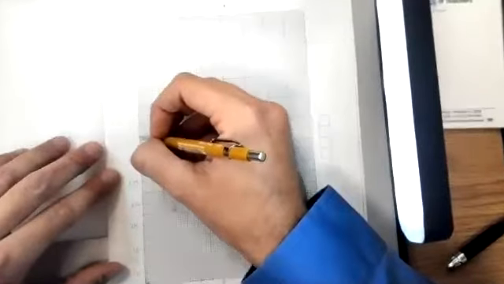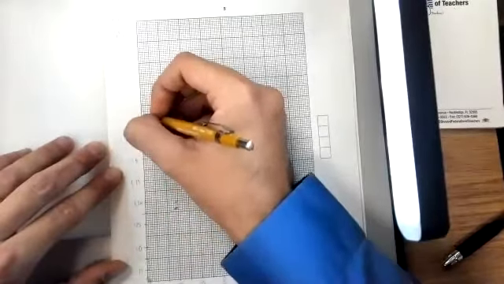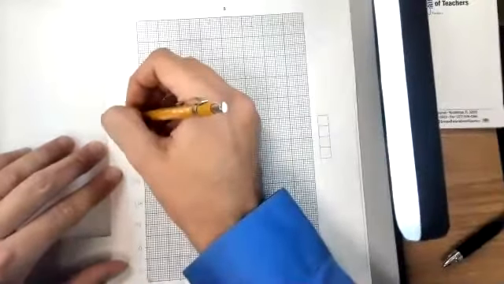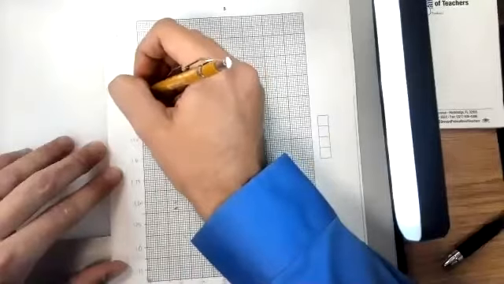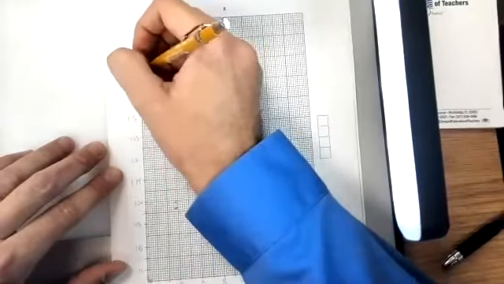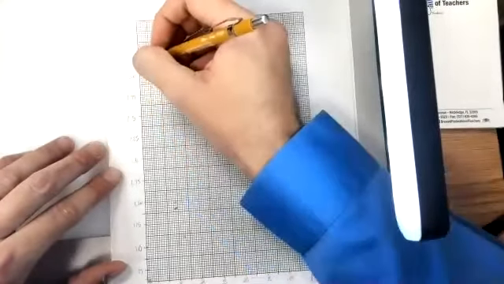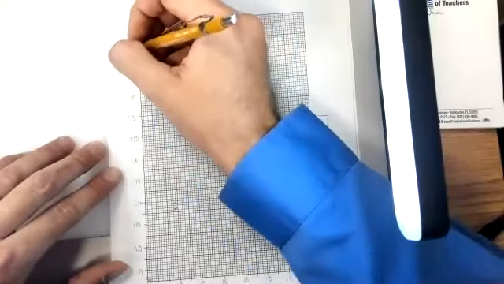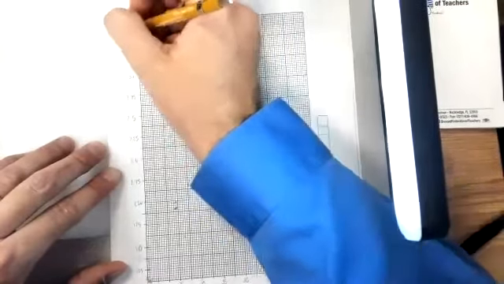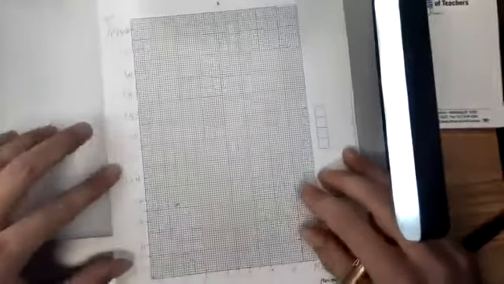Go up 5, 10 squares, and 2.25, 5, 10 squares, 2.5, 2.75, 3.0, 3.25, 3.50. Don't get much better than that.